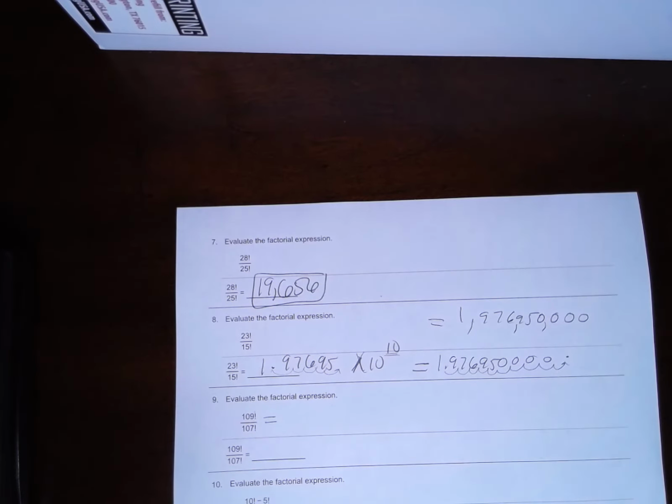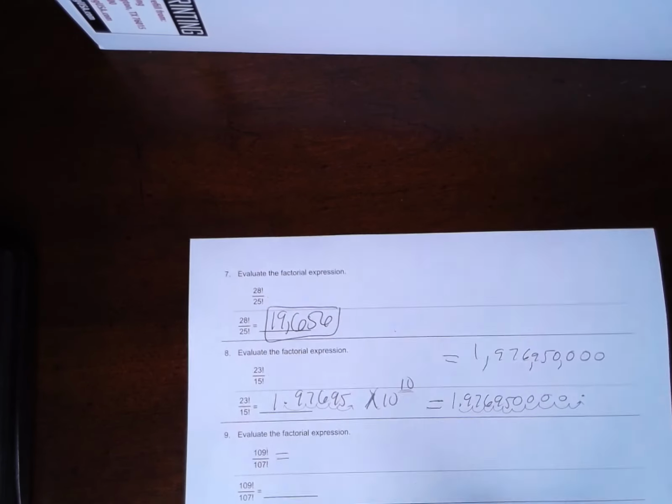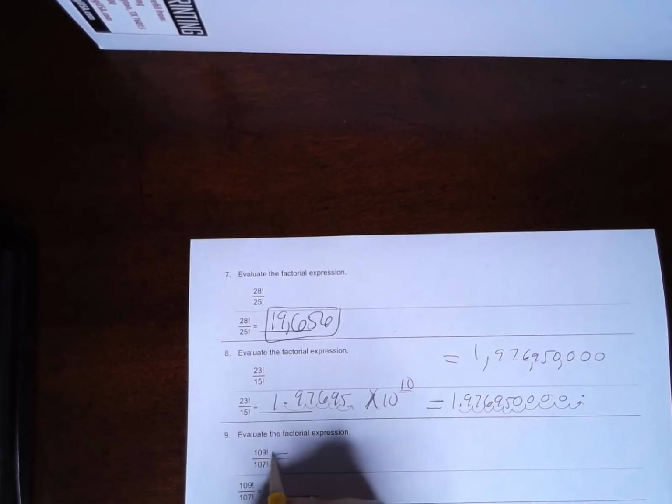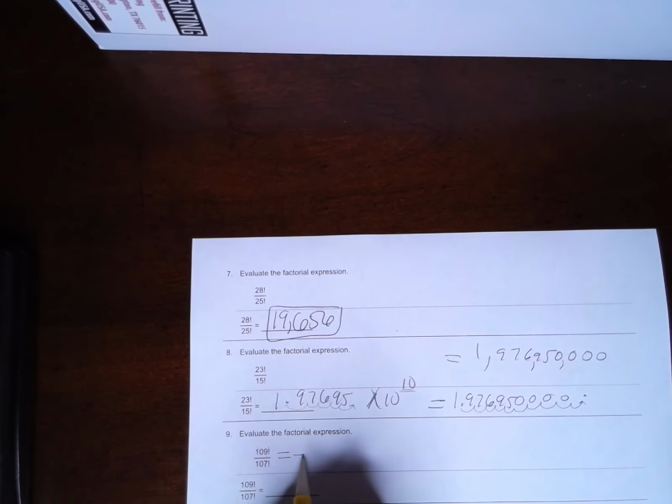Let me see what is going on. Overflow, clear. So notice it says overflow, so that means the calculator is saying, I cannot handle this, it's too large. So that's why it's good to know what the definition of factorial is. If you get that message, that means that you should work it by hand.